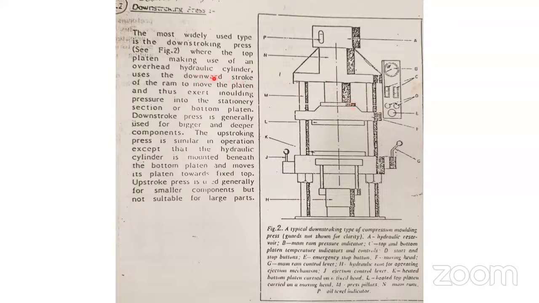The top platen makes use of an overhead hydraulic cylinder. This is the hydraulic cylinder here, due to which the ram comes down by using Pascal's law. This machine works on Pascal's law.